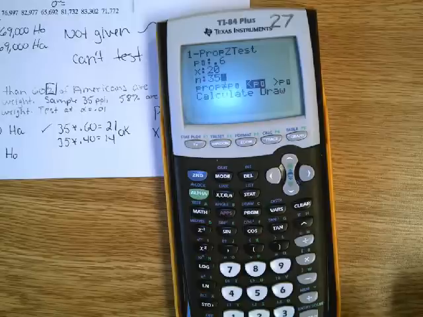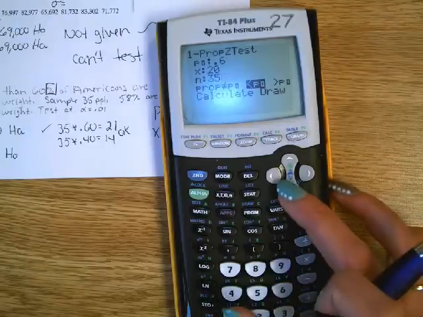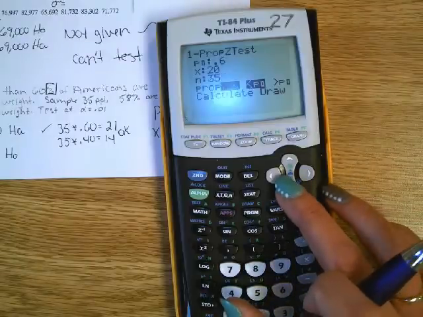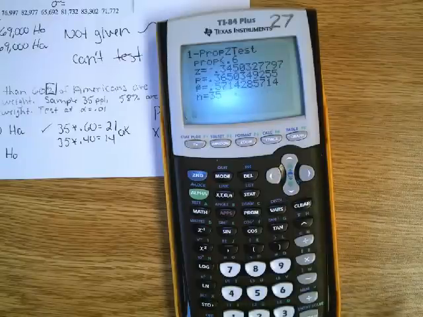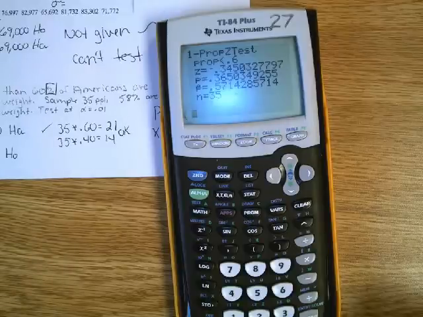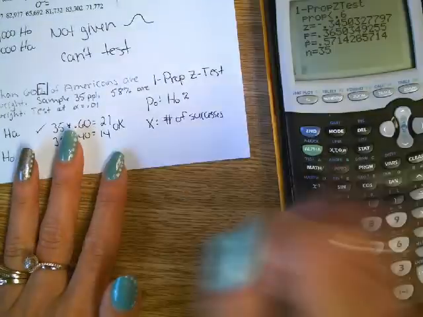And then it's the HA sign again. Our HA is pointing to the left, so that's the middle one. So we're good to go there. And then down to calculate. We want the P, not the P hat. So P is 0.365.